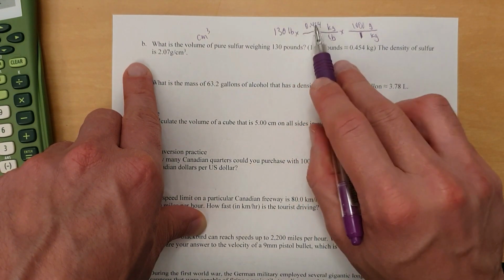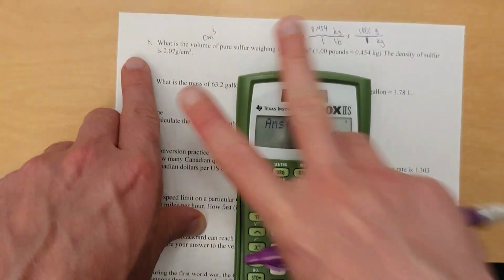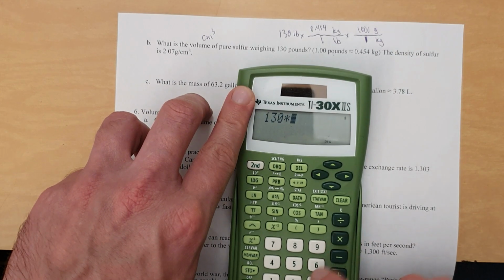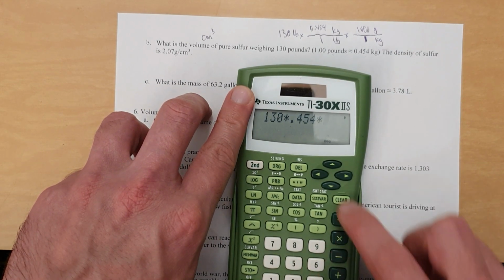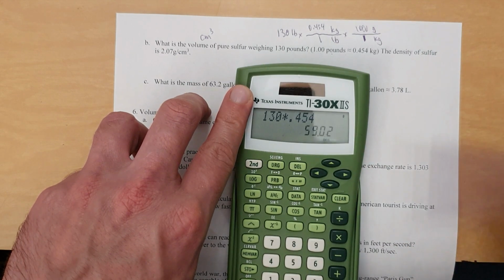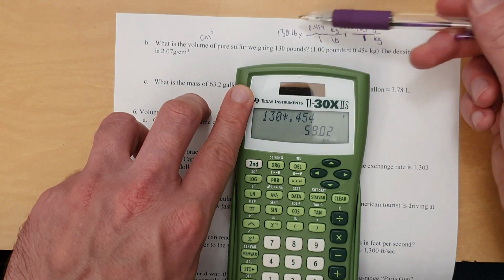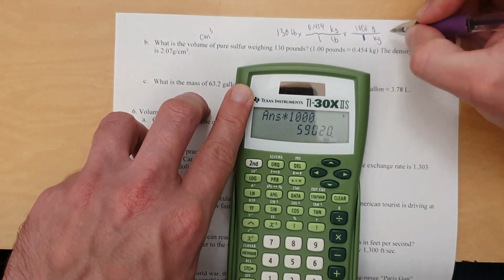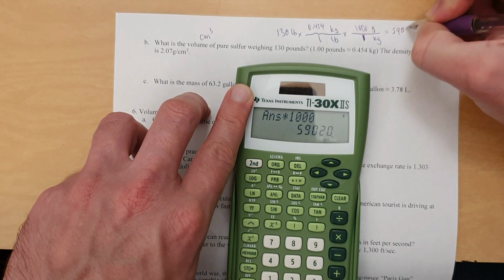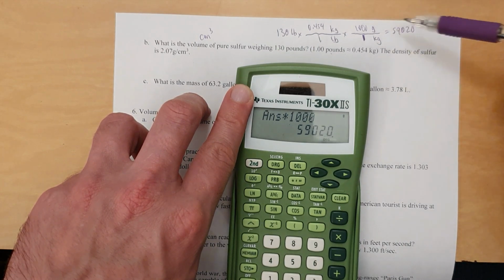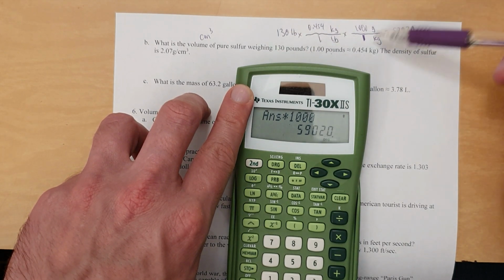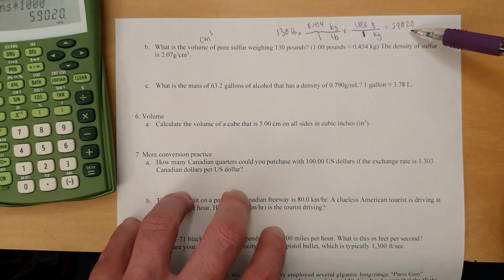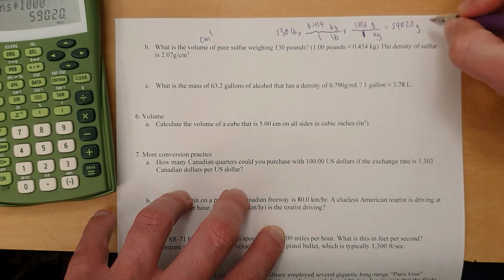So we take this times this times this to tell us what pounds is in grams. So 130 times 0.454, well, actually, let me show a good example of just one at a time where you might make a mistake. So this times this equals this, and then times 1,000 is 59,020. Now, yes, I know you could round to 2 sig figs here, but don't save your rounding for the end. Okay, don't round anything until you're done. All right, so that is the number of grams.